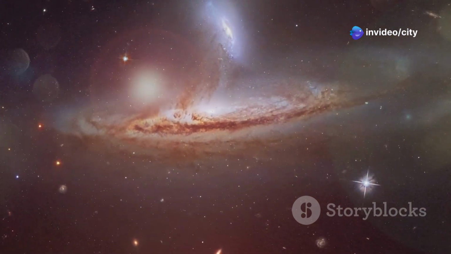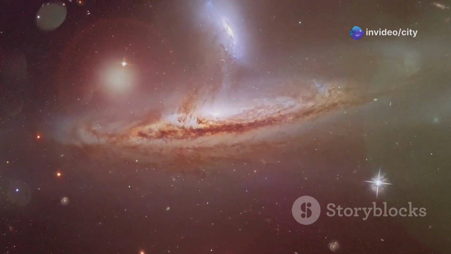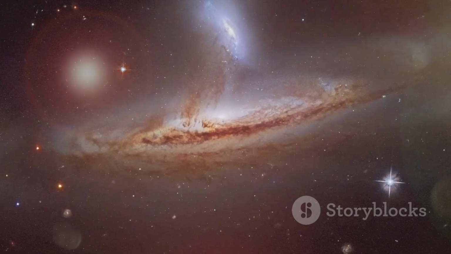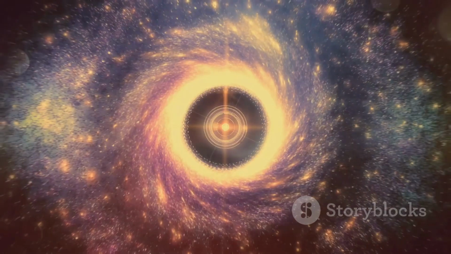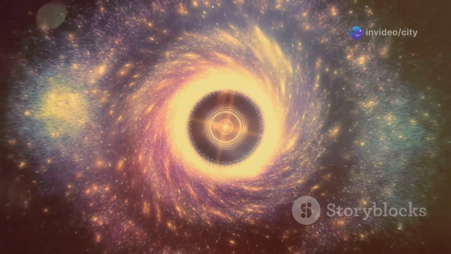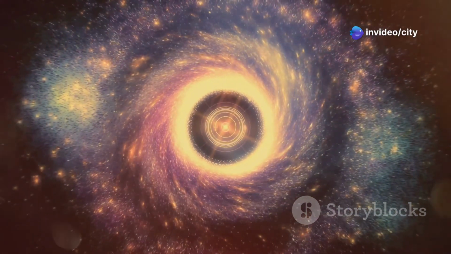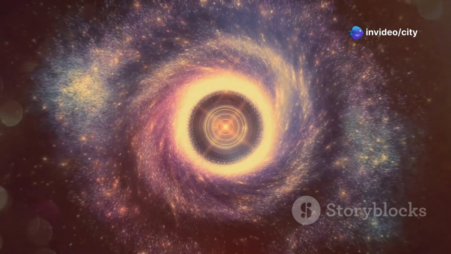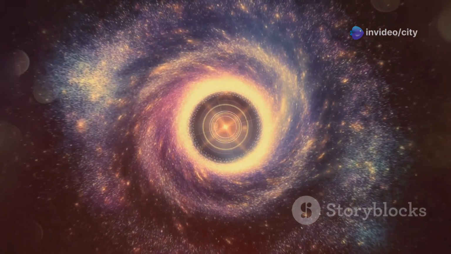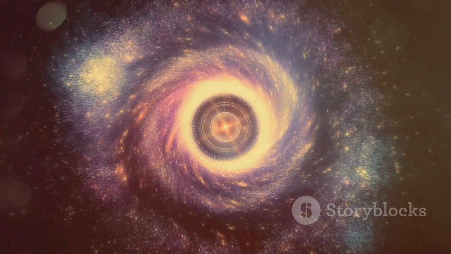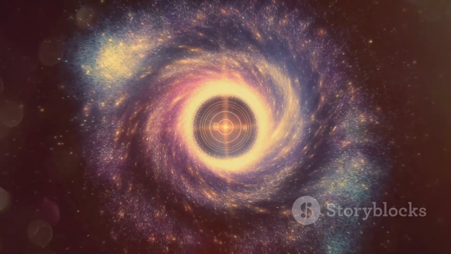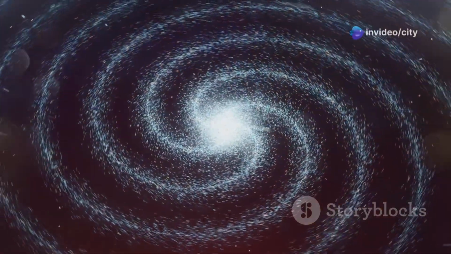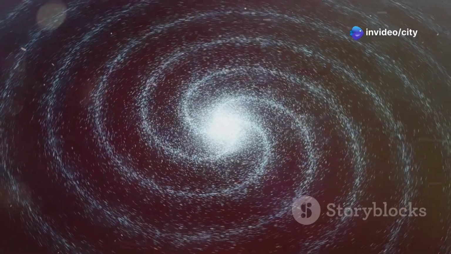The spiral arms are one of the most striking features of these galaxies. They are not solid structures but rather areas of higher density within the disk. Stars and gas clouds move in and out of these arms, creating a dynamic and ever-changing pattern. The arms are often sites of active star formation, where new stars are born from the dense clouds of gas and dust. This ongoing process adds to the brightness and complexity of the spiral structure.